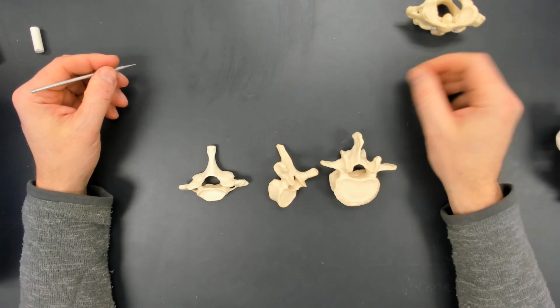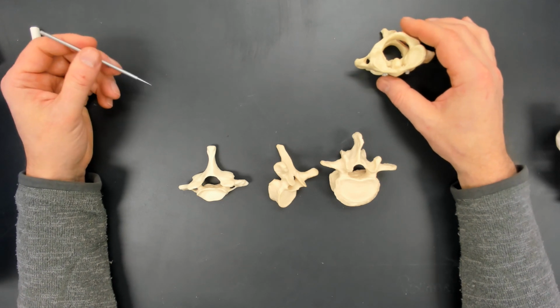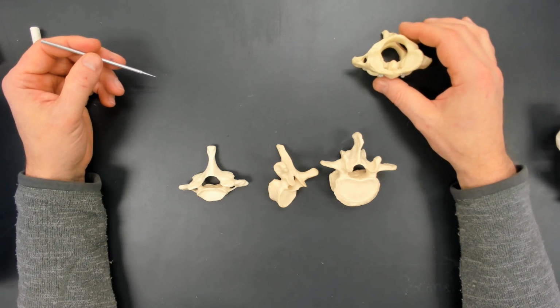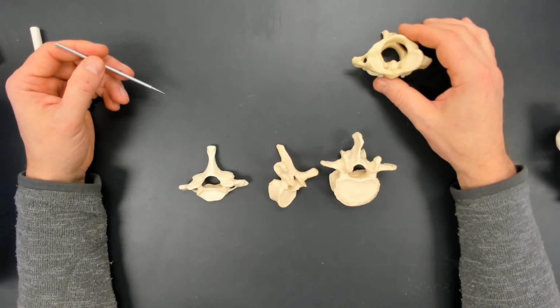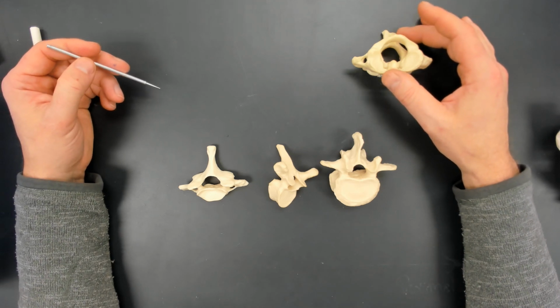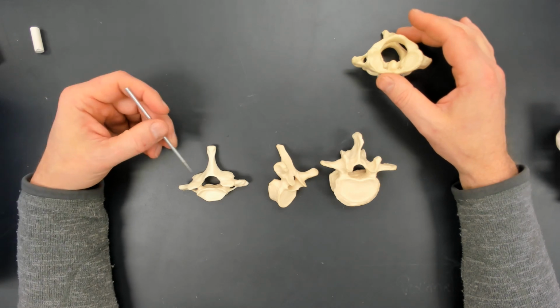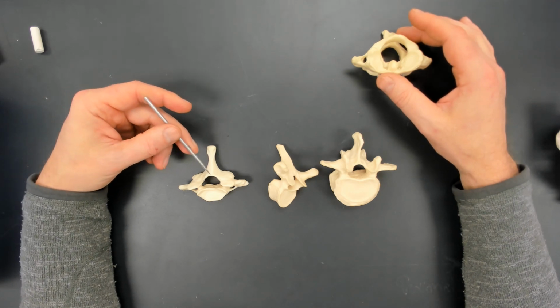Now, when I start with the axial skeleton, I like to start with the vertebrae. And we're going to have 5 regions of our vertebrae. However, 3 of them we will find distinct vertebrae, whereas 2 of them will have fused together vertebrae. So just inferior to the skull, you will find cervical vertebra. You have 7 of those.